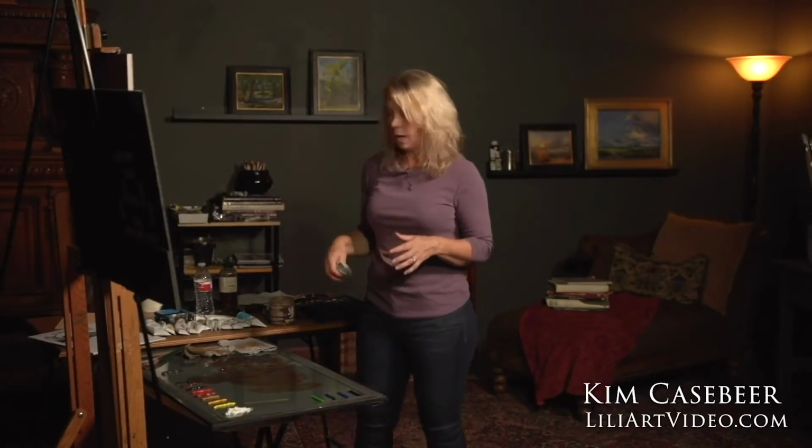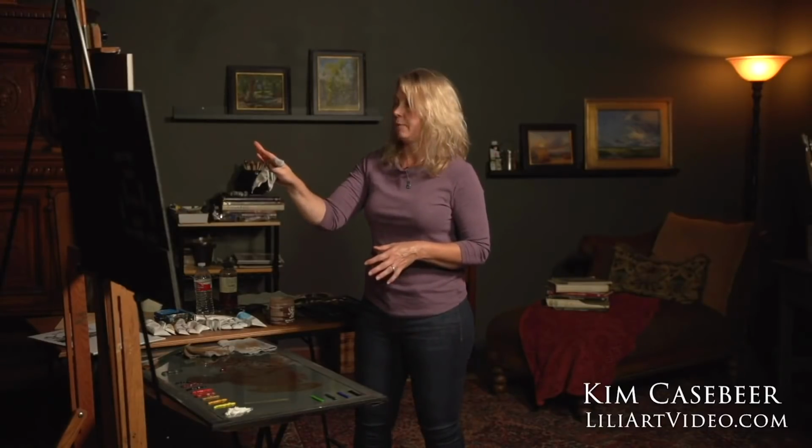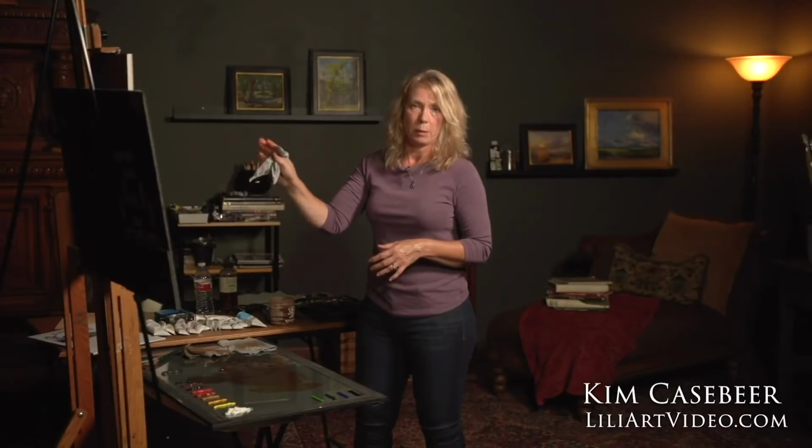This is going to need a little drying time, so in between I'm going to clean up my palette and then prepare to start mixing paint, and then we'll just let this dry for a few minutes and then it'll be ready to paint on.